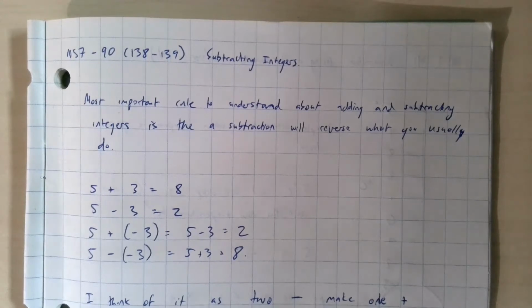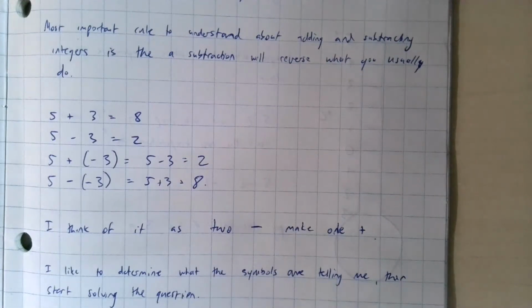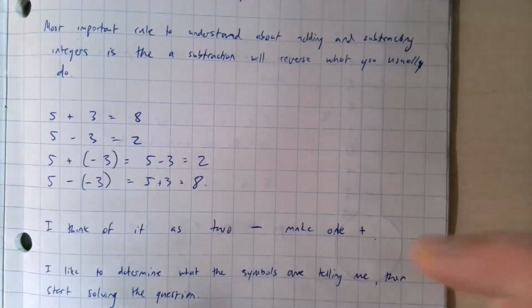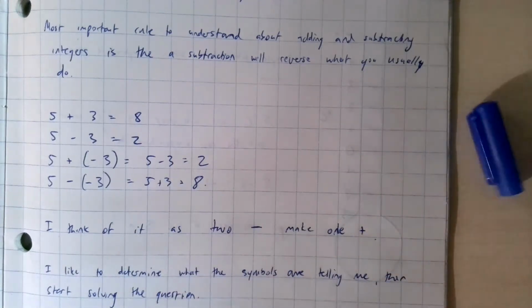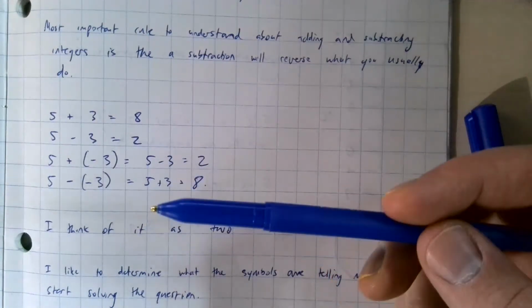The way I always imagine it is I think of having two negative signs that combine and turn into a plus sign. That's just the way that my brain's always thought of it. But here I have four questions just with different signs, and they get four different answers because of it. So 5 plus 3, that's straightforward. We just have to answer 8. 5 subtract 3, that equals 2.